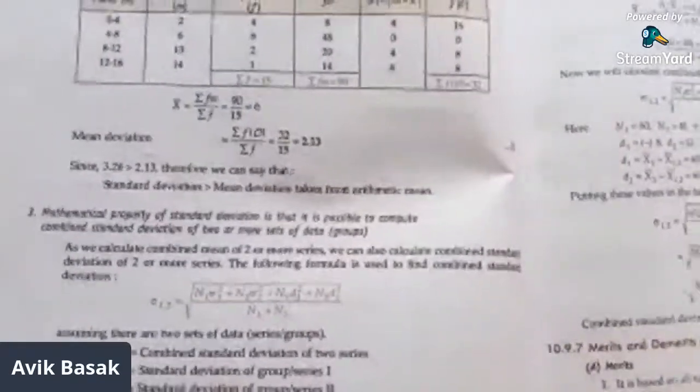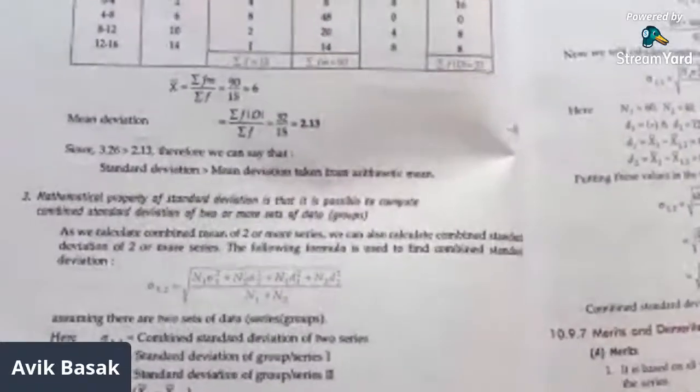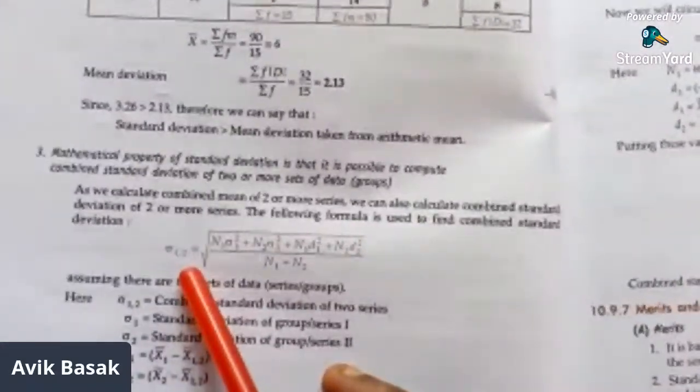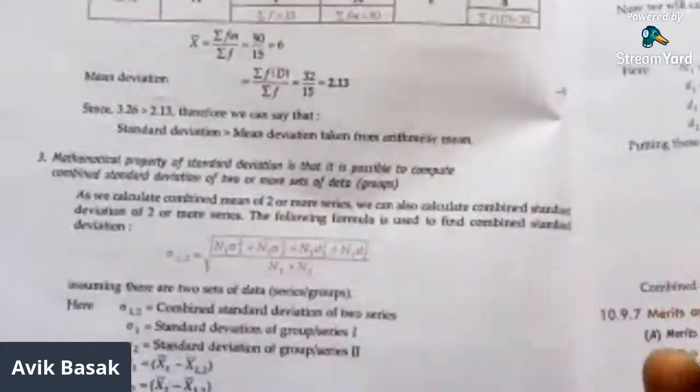For this, you have to use one formula. What is the formula? Combined standard deviation of 2 or more sets of data, I am taking 2 sets.